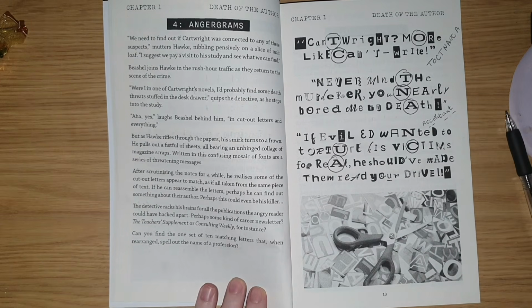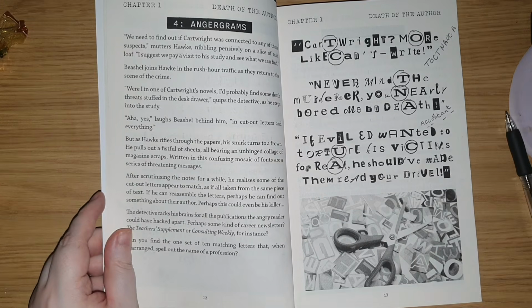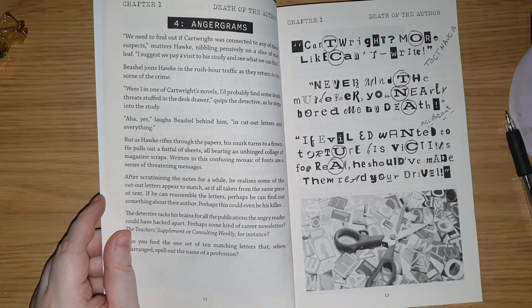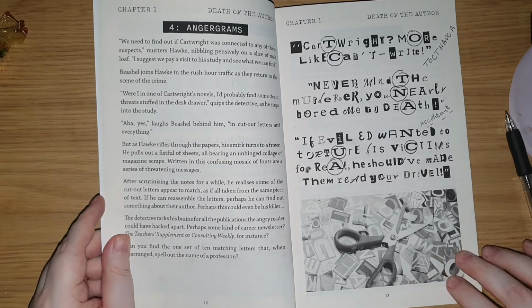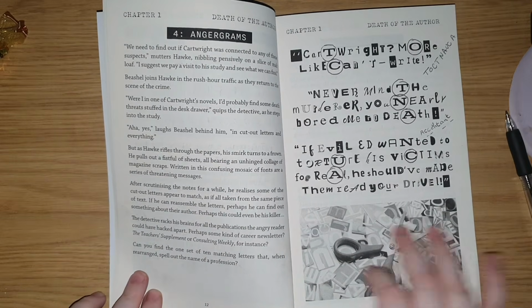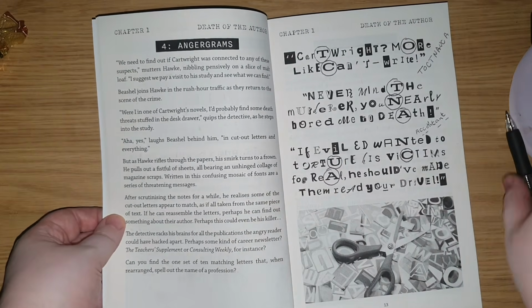So next time, hopefully, we can find out the name of poor Colin Cartwright's murderer, because it's not a crime to be a bad writer. I say, until next time, see ya.